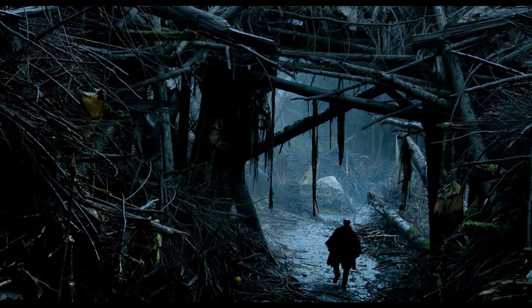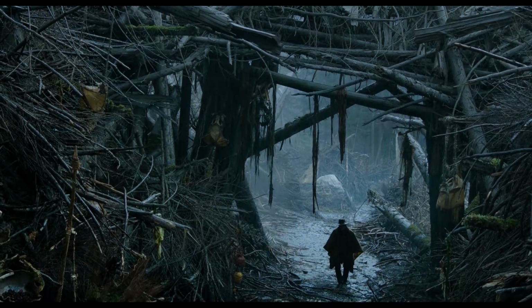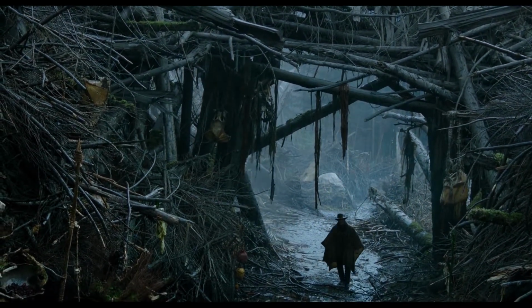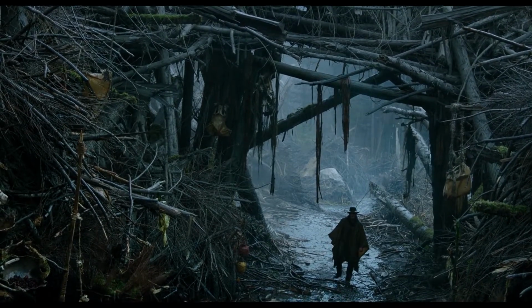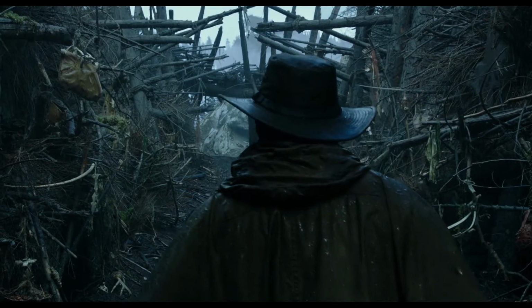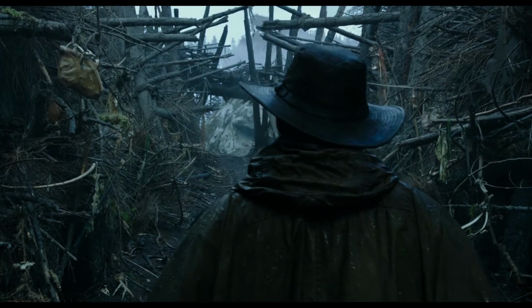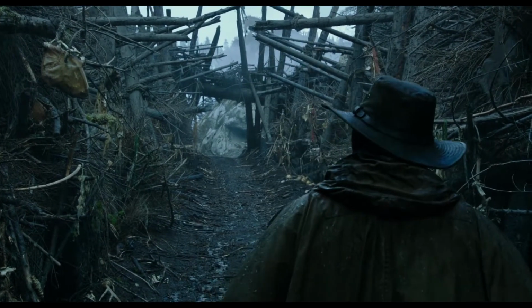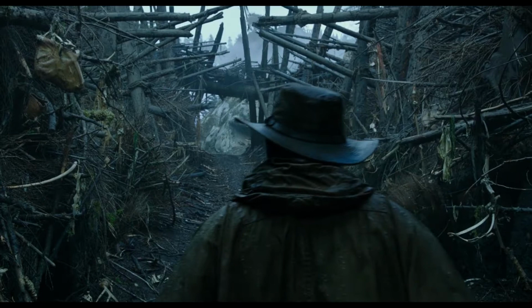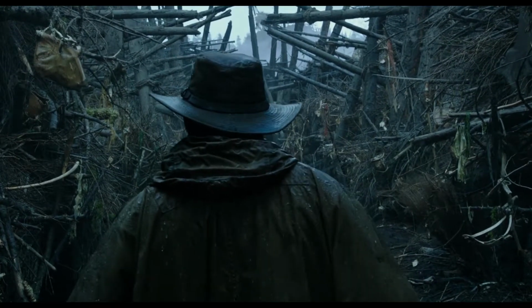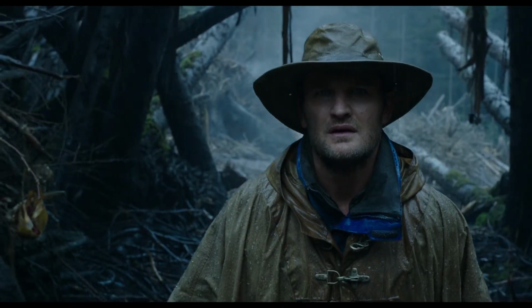The vulnerability is then shown in how small he is in frame and how low he is in frame and how surrounded he is by pointy, jaggedy things. This tells us how he's feeling instantly. Without knowing it, we know how he feels. But if you thought that was clever, that's nothing compared to the next scene I'm going to talk about.